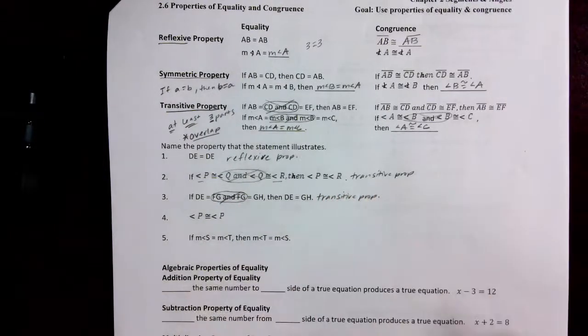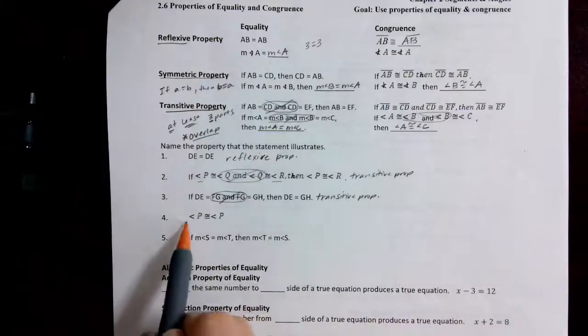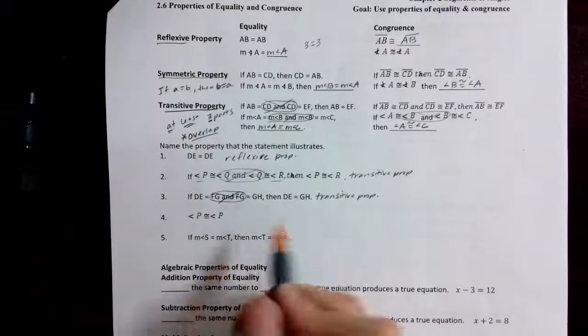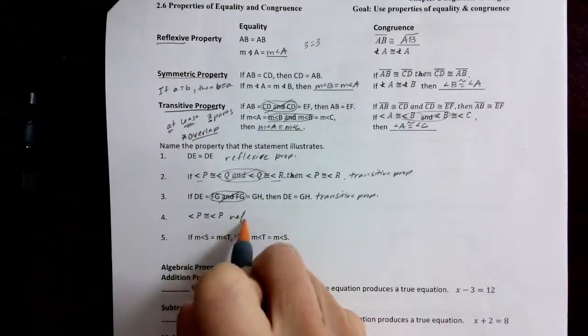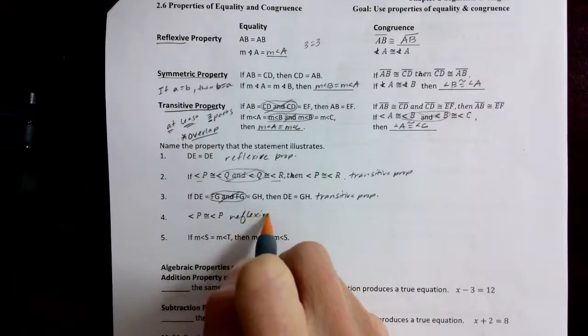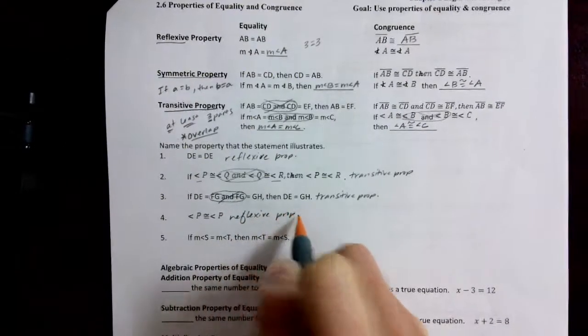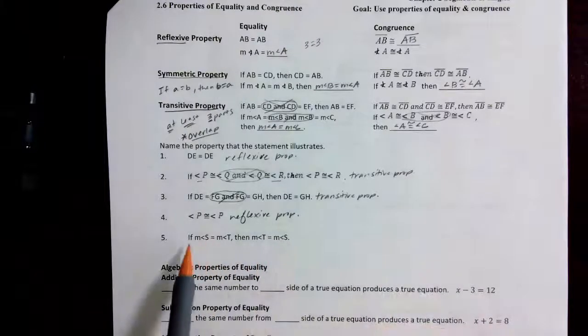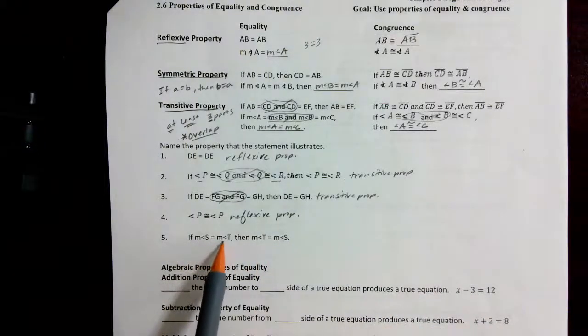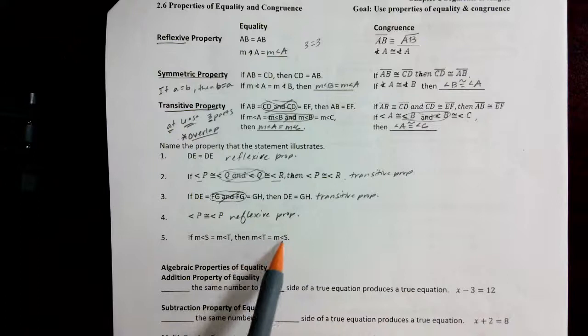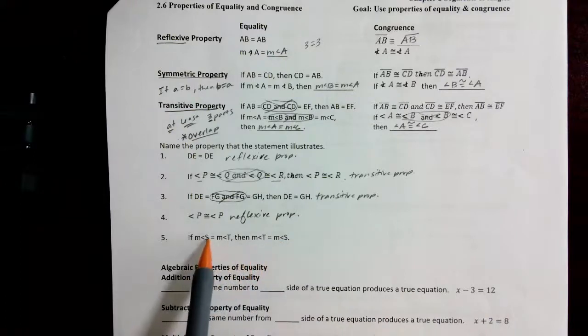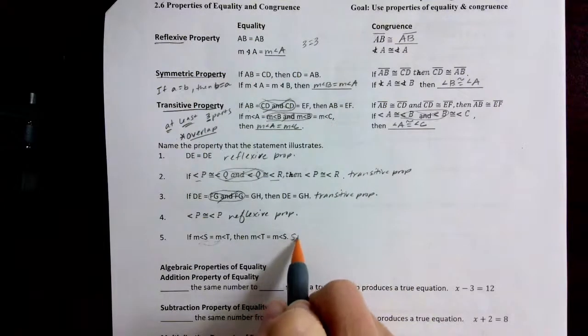Okay? The next one, angle P is congruent to angle P. We're just going to say this is the reflexive property. It is the exact same thing on both sides. Okay? The next one, if the measure of angle S is equal to the measure of angle T, then the measure of angle T is equal to the measure of angle S. All they did is they took this information and they switched places. So this is going to be the symmetric property.